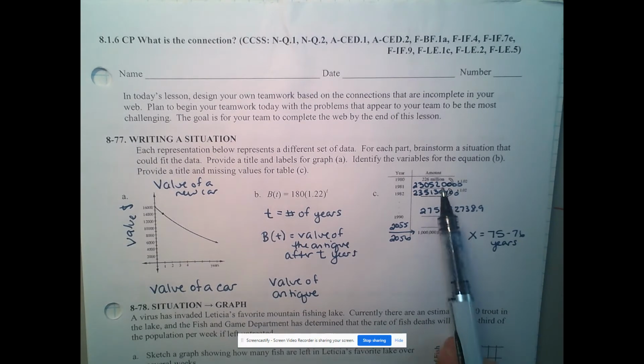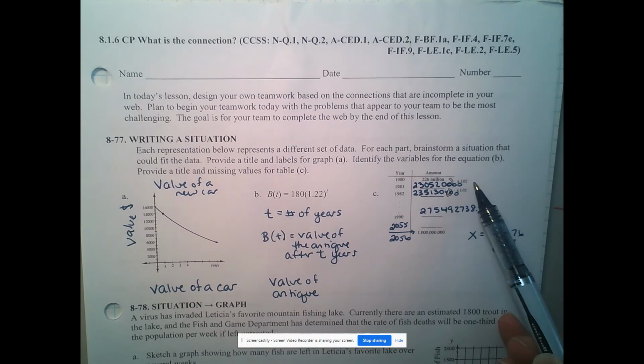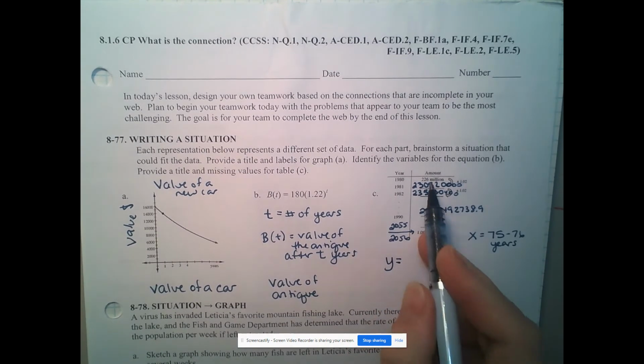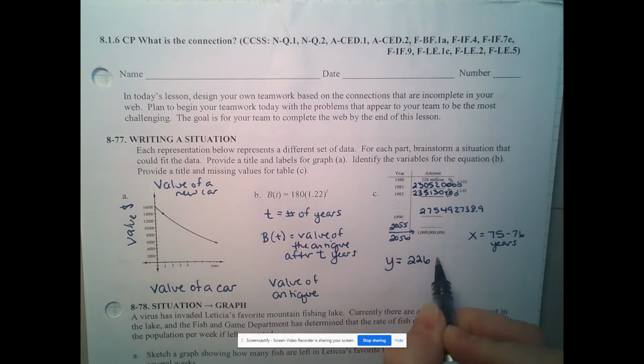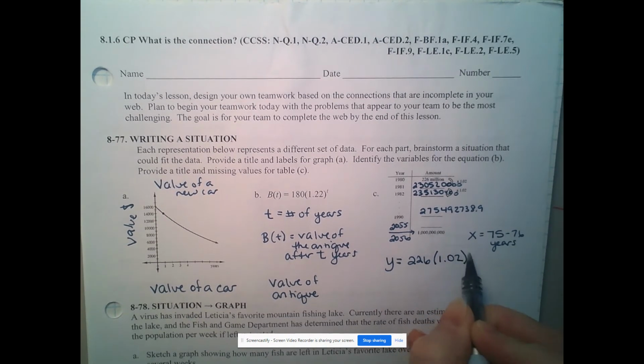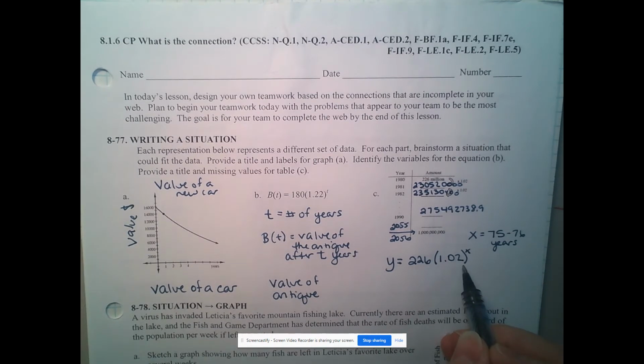Now, on this last one, you can see I've already filled a bunch of the numbers in because they were so many digits long. But what we're saying is in 1980, we had something that was worth 226 million. And over here on the right side, they gave us that the multiplier was 1.02. So if we were going to do something like write an equation, 226 million would be our initial value. 1.02 is our multiplier raised to the x power because it's repeated multiplication. What is something that might start at 226 million and be increasing by 2%?